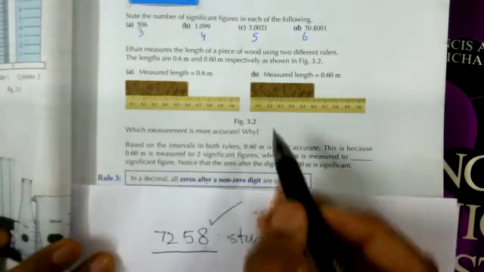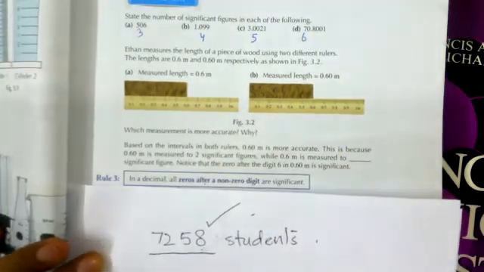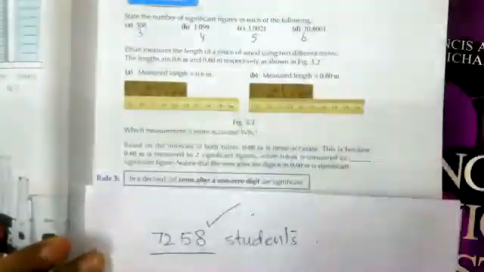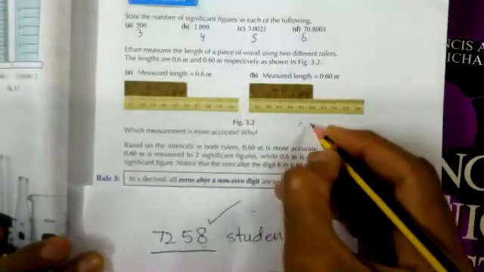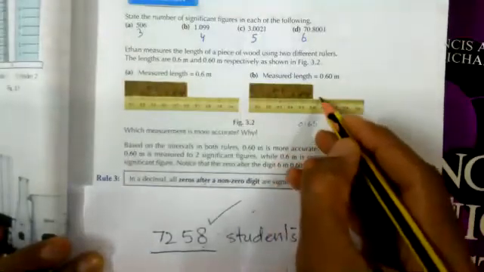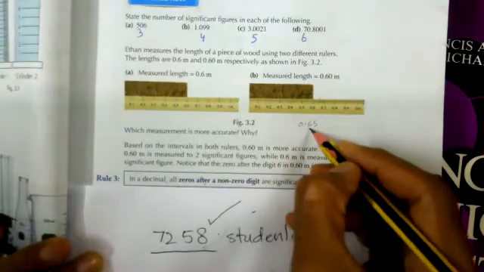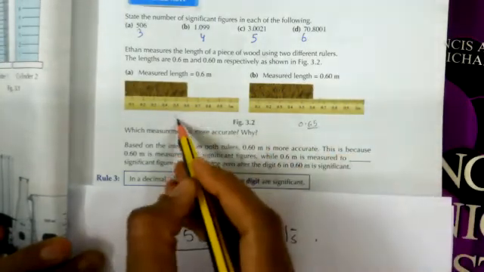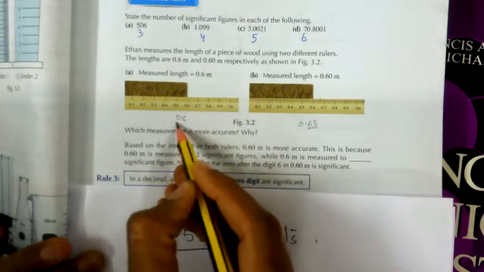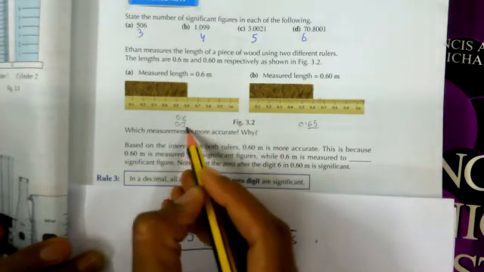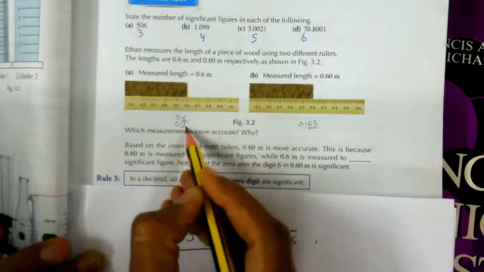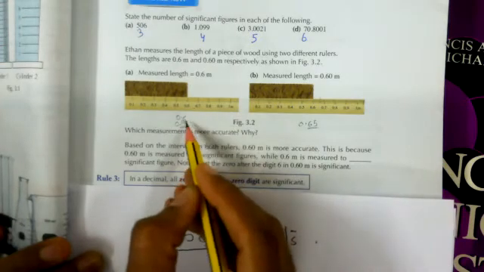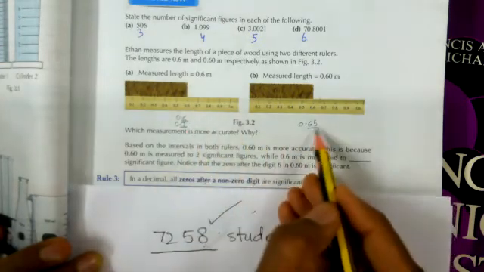Okay, for example, did you understand? For example, if something is exactly in the middle, this will give you 0.65. 65 has 2 decimal places. This can only give you accuracy to 0.6 or 0.7. That's it. This can give you only a 1 decimal place reading. This can give you a 2 decimal places reading.